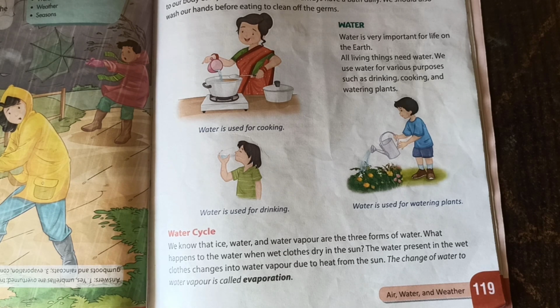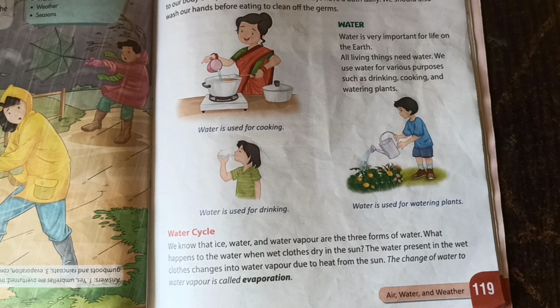Next topic, the water cycle. Kids, we know that ice, water and water vapor are the three forms of water. We already learned this. What happens to the water when wet clothes dry in the sun? The water present in the wet clothes changes into water vapor due to heat from the sun.